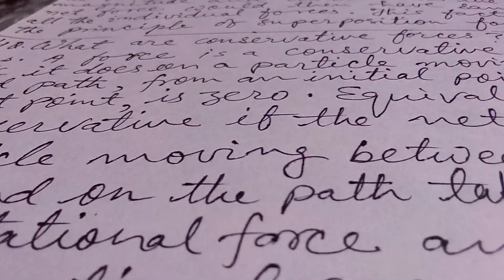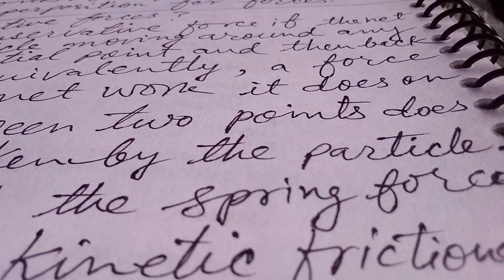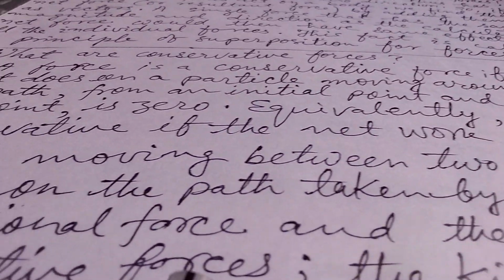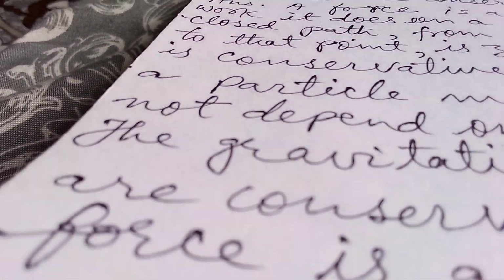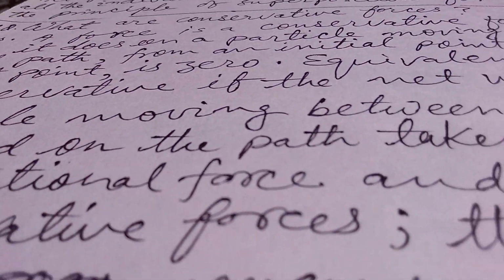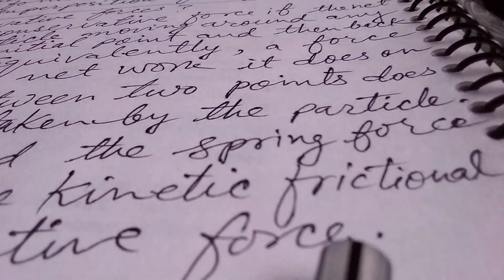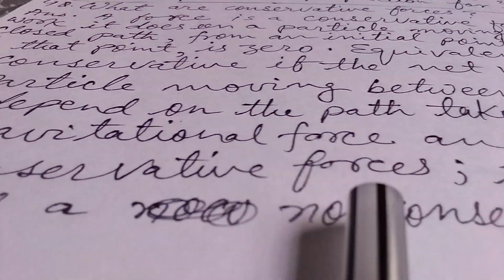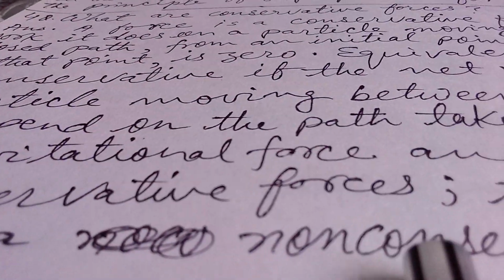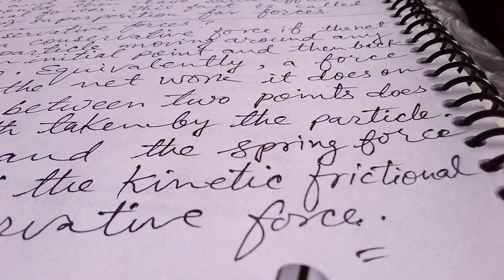The gravitational force and the spring force are conservative forces. The kinetic frictional force is a non conservative force.